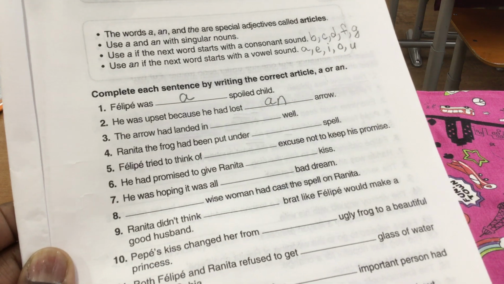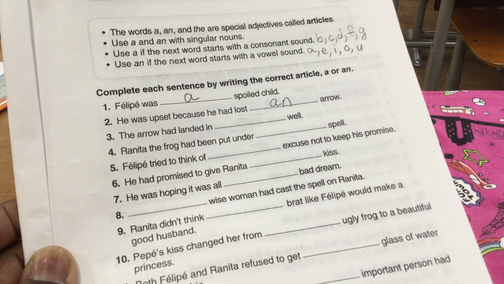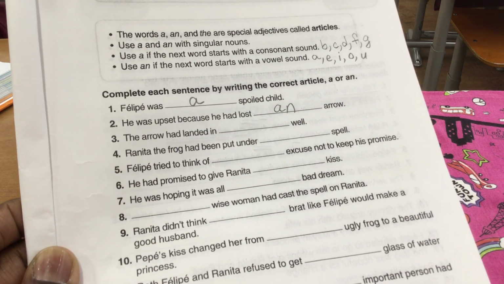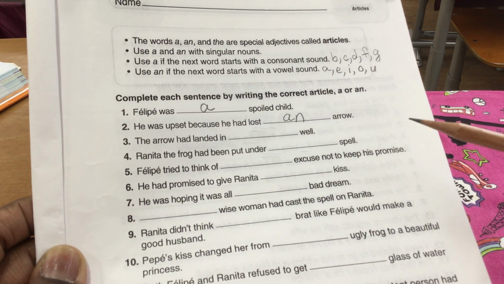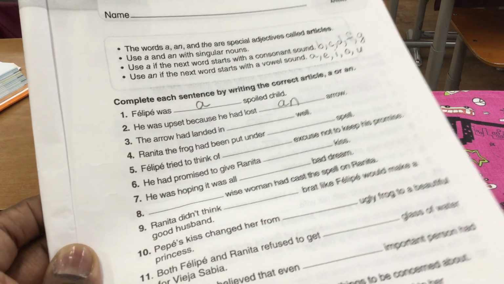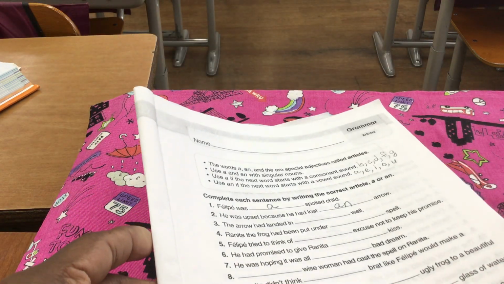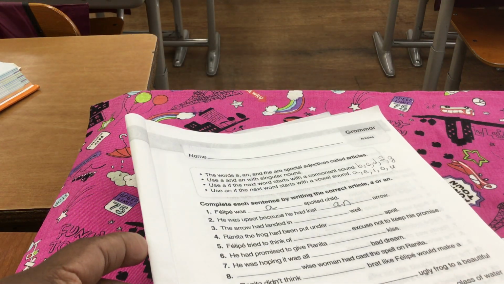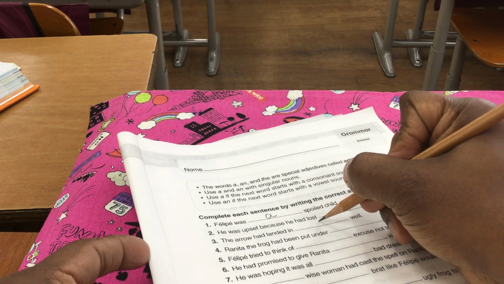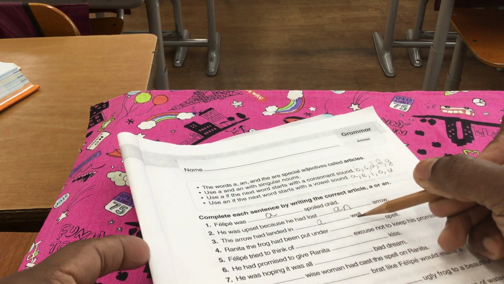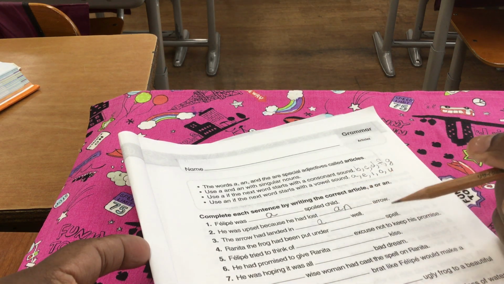For the directions, we had to complete each sentence by writing the correct article, a or an. We did numbers 1 and 2. Let's continue. Number 3. The arrow had landed in a well, because it starts with a consonant.